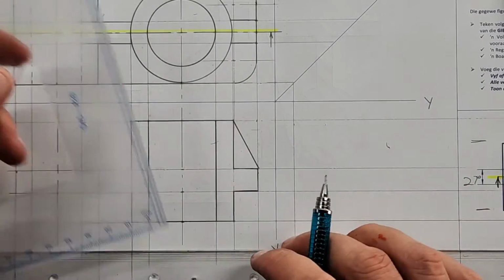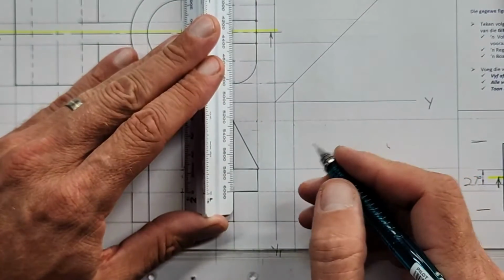Sorry, that height runs here on the 6mm.